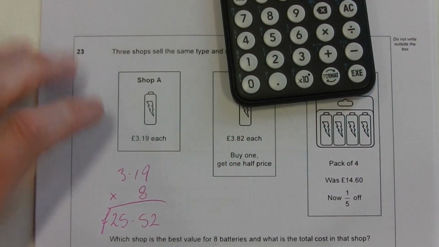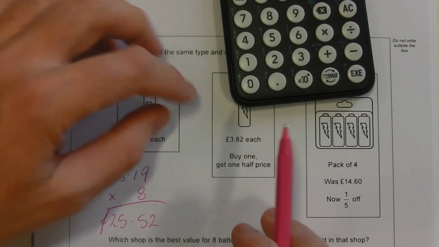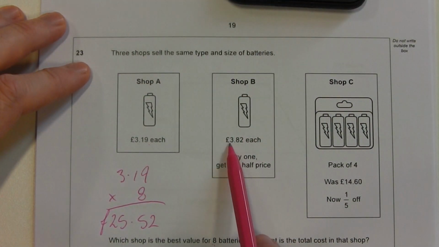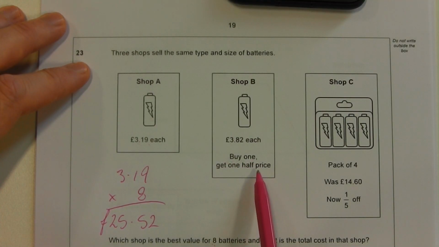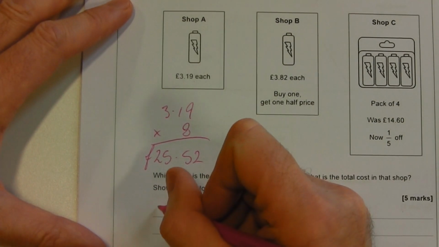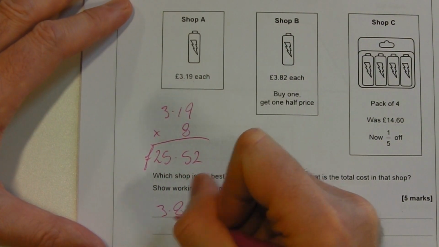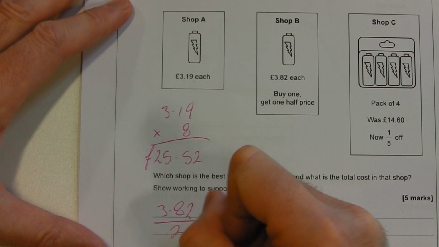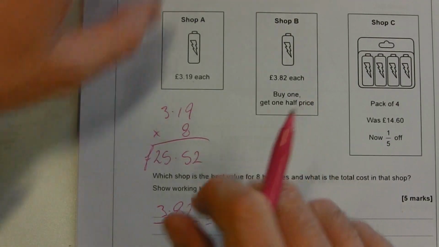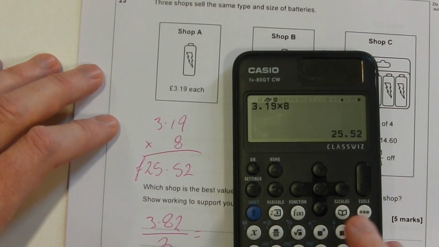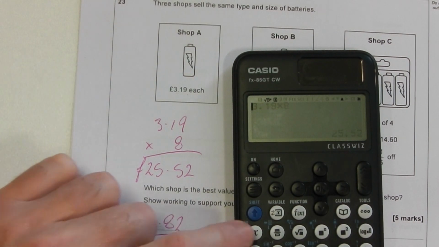So that was easy, 1 mark. The next one, shop B, £3.82 each, but if we buy one we get one half price. Okay, so a couple of ways to do it, but first thing I want to do is work out my half price. So I'm going to divide that by 2. Again, nice and easy.